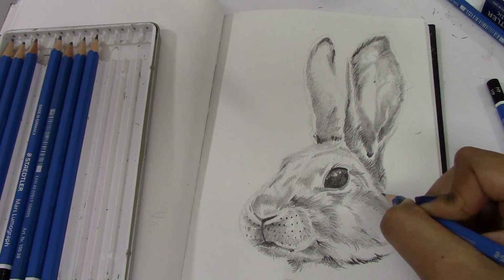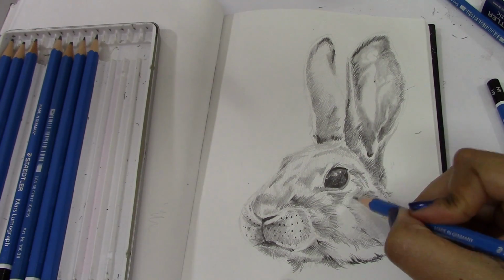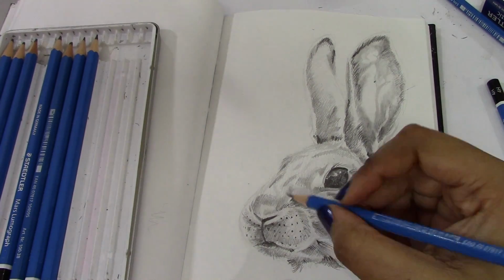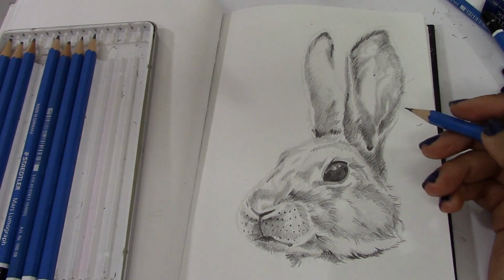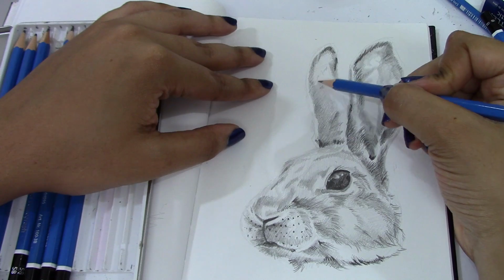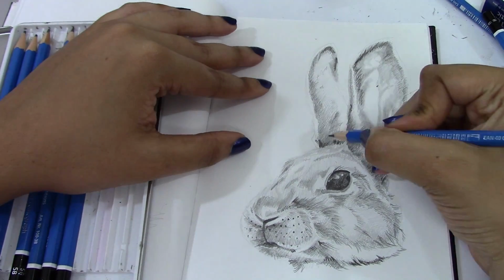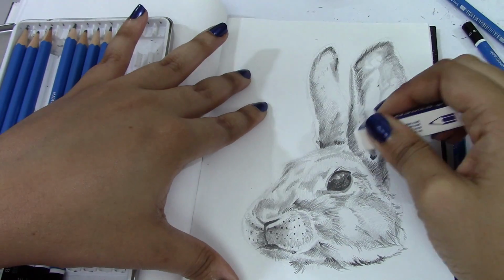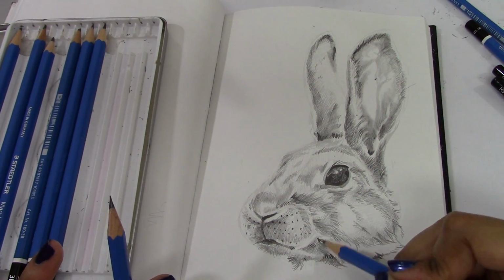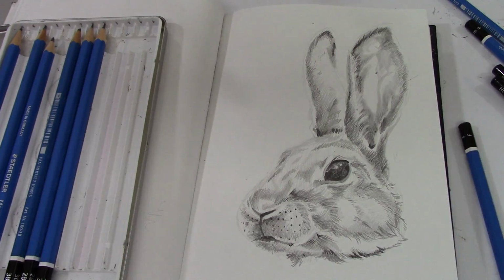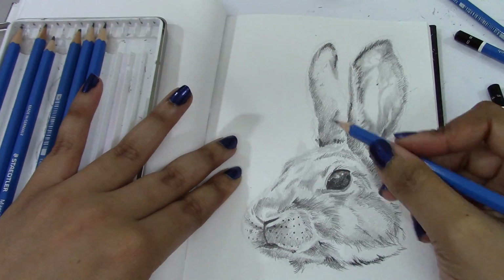I add the finer hairs with a mid shade, the HB pencil. This was my go-to pencil in this drawing. It's soft, but it's not that soft. So the lines it creates are just dark enough to be seen, but not so dark that it becomes a shadow.